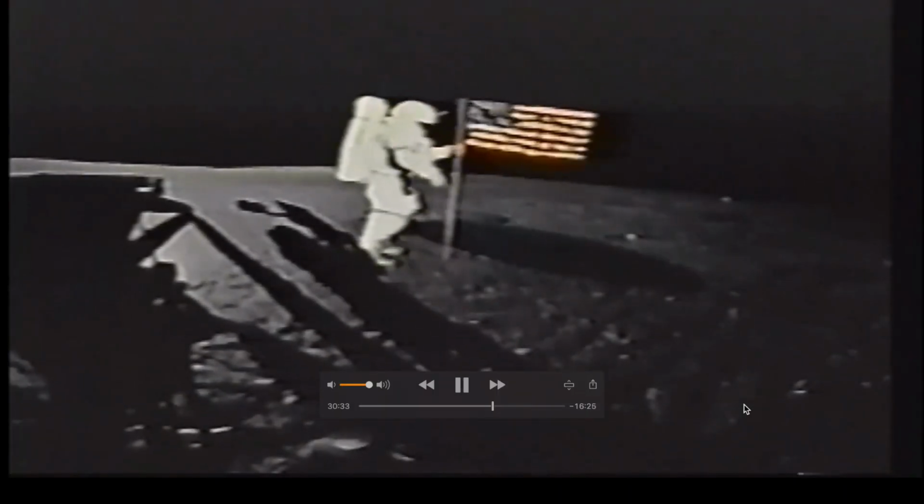Now one thing is this footage here. Look at the flag. You see how the flag is turning around, blowing in the wind? There is not supposed to be any wind on the moon according to them, so how come the flag was blowing? Here again, look at the flag.